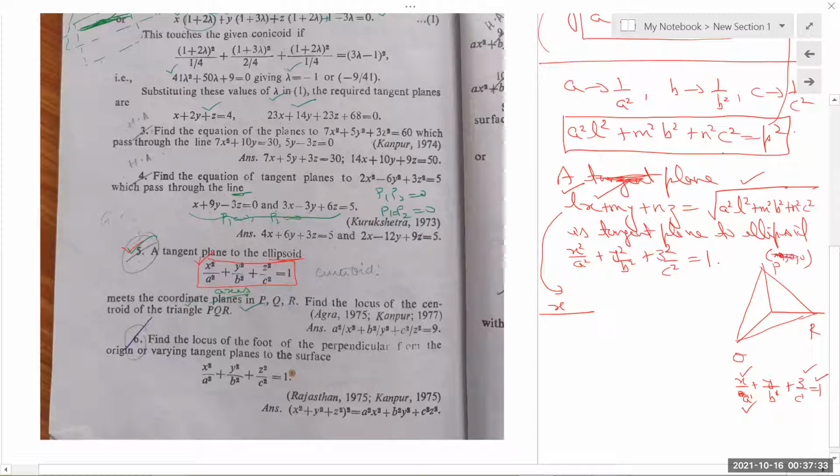I can write this equation as x upon 1 upon L, times this root, under root A square L square plus M square B square plus N square C square, plus similarly y upon 1 by M into the root term, plus similarly z by 1 by N into this root, is equal to 1.